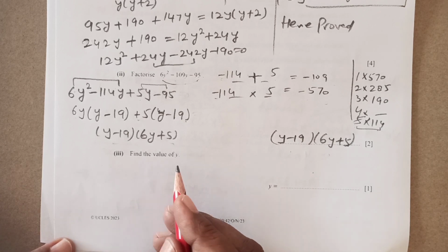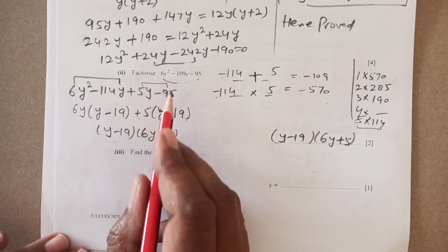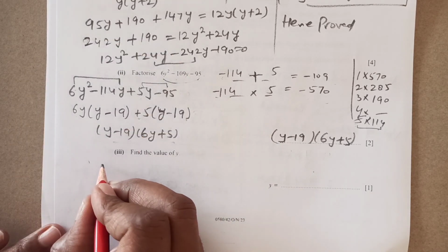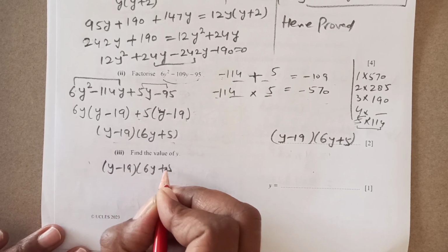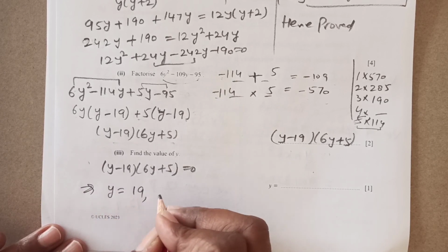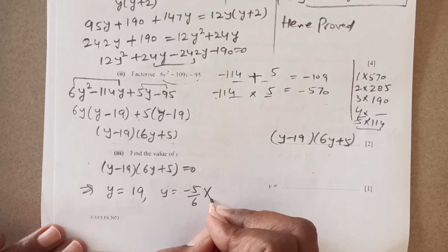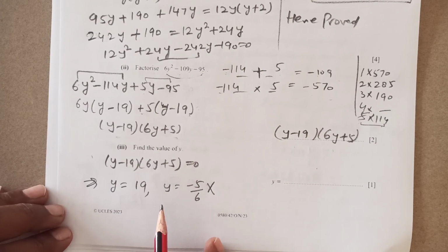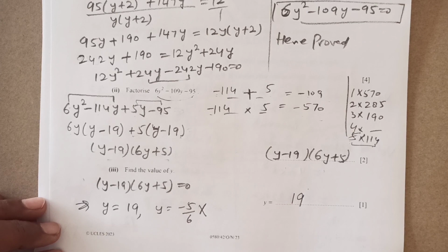So now find the value of y. To find the value of y we can just use this as an equation. So the factors of this equation are y minus 19 and 6y plus 5 equals 0. So from here y is equal to 19 and y is minus 5 over 6. So we are rejecting the negative value because we are talking about a cost that cannot be negative. So the final answer is 19, right?